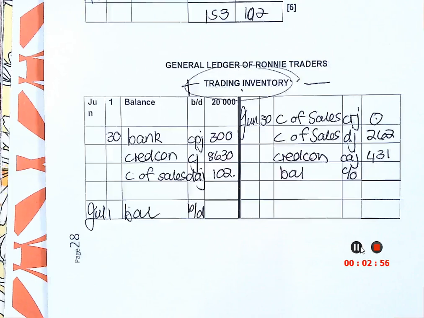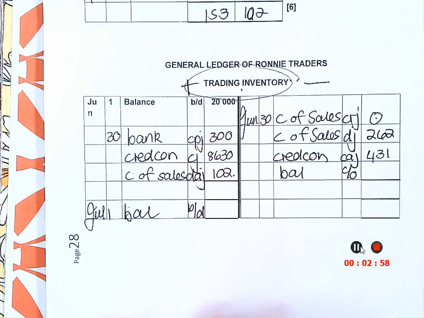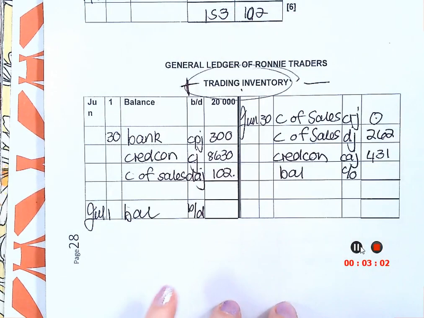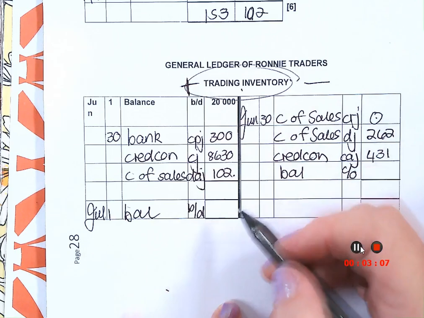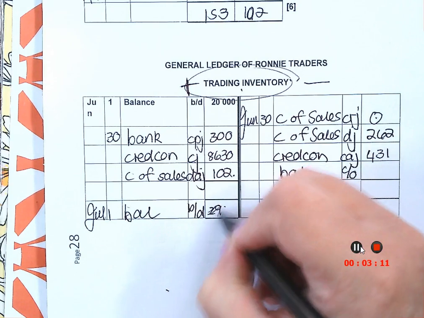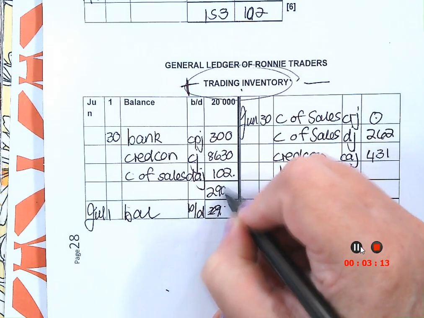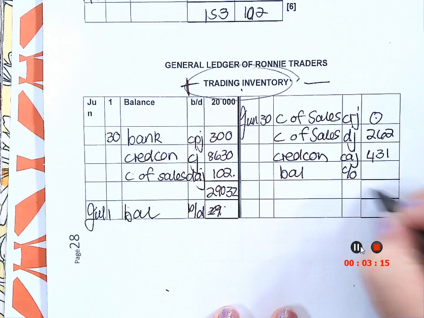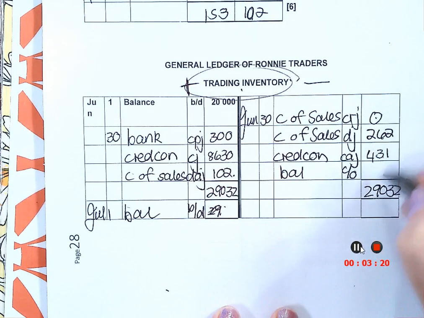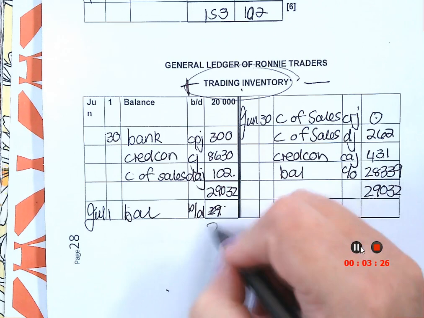So, now I need to balance. So it will always be the plus side plus. What's the only T account that can jump? Bank. So let's total. This gives me 29032. So this goes this side. Minus gives me 28339. Okay, and that goes down here.